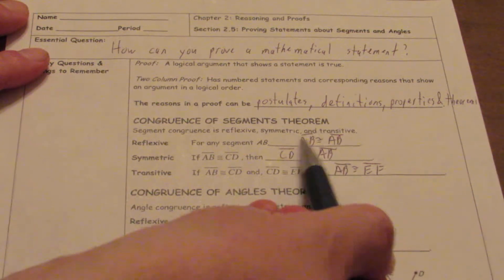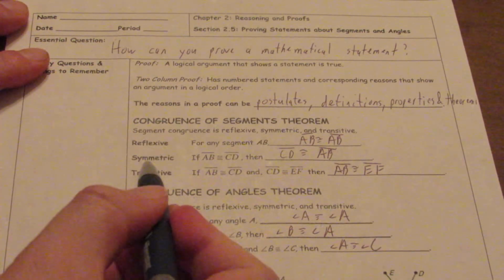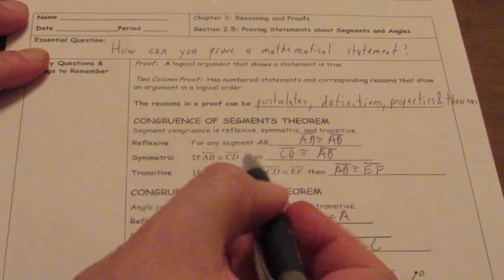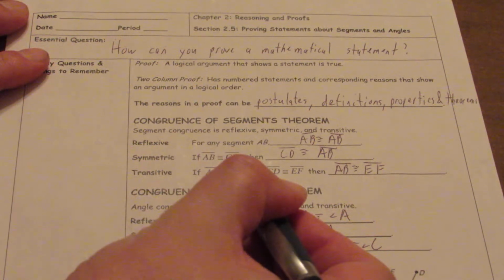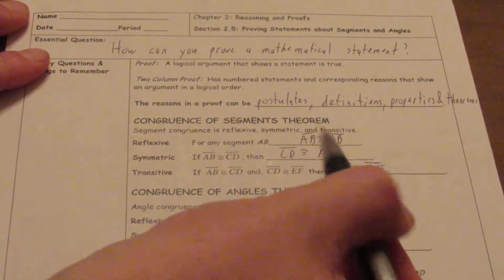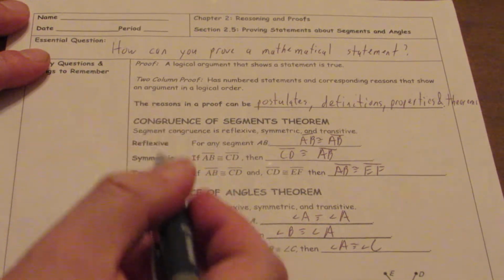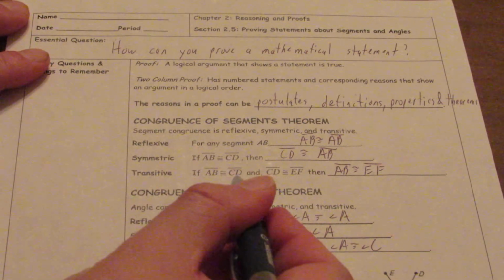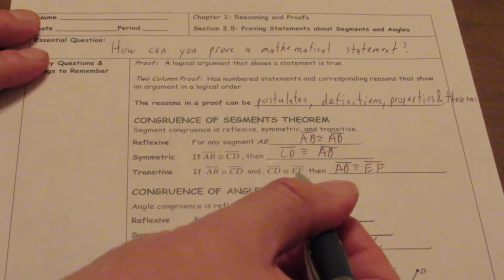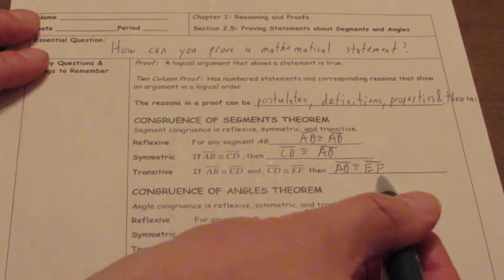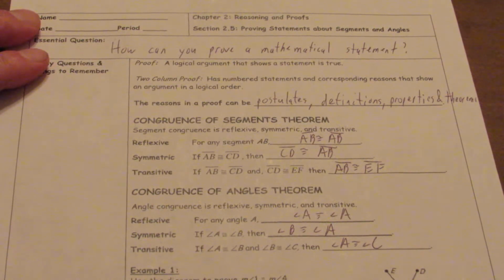That's saying those two statements are the same thing. Symmetric, again, I can switch where it is on the equal sign. So if AB is congruent to CD, then CD is congruent to AB. Transitive: if AB is congruent to CD and CD is congruent to EF, then AB is congruent to EF. So I can do that with congruence of segments.